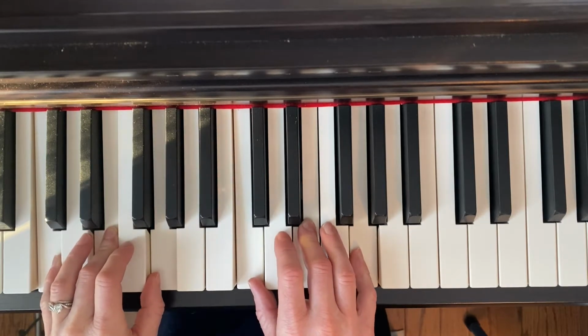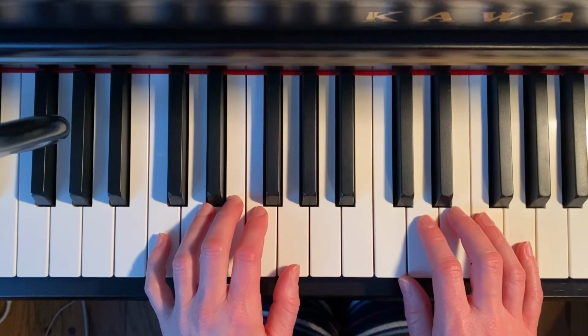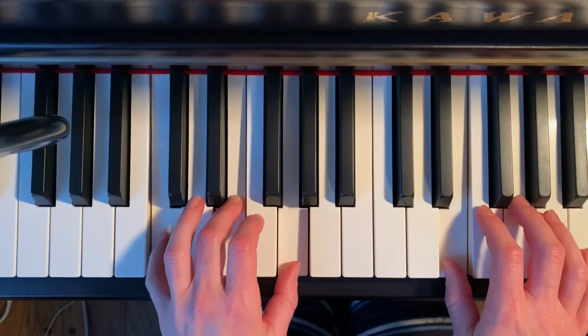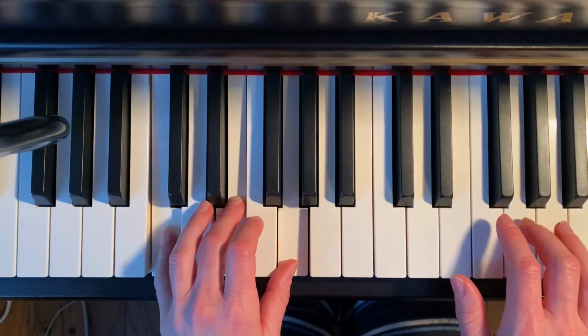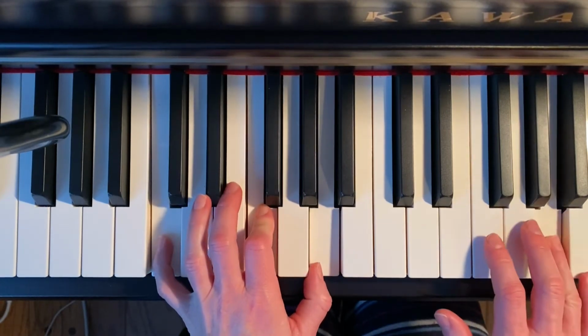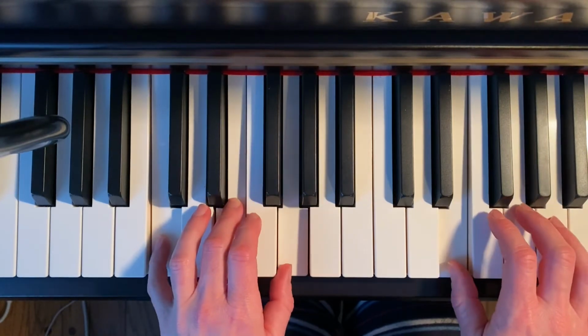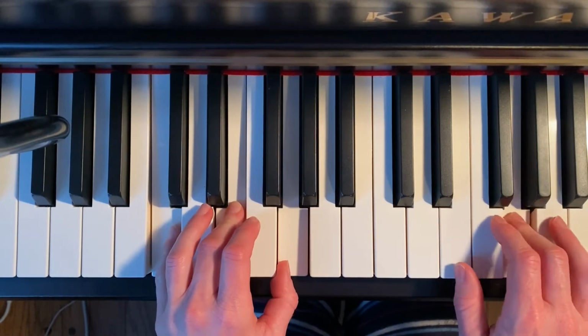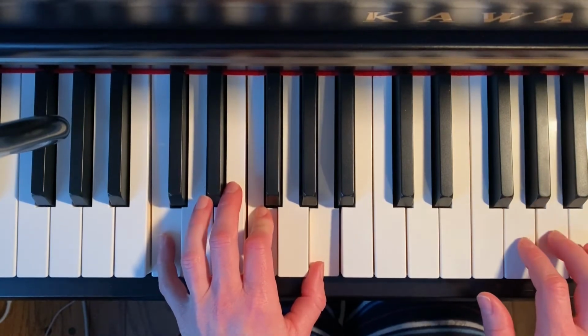Okay, then we'll do Rise and Shine. 1, 2, ready, go. 2, 3, 4, 1, 2. And notice your chords are tied down below, so you just play them the one time. 2, 3, 4, 1, 2, 3.